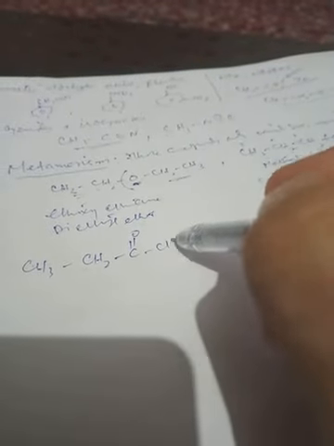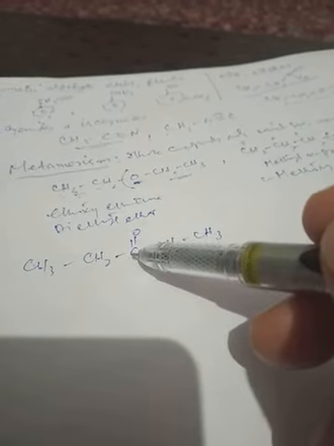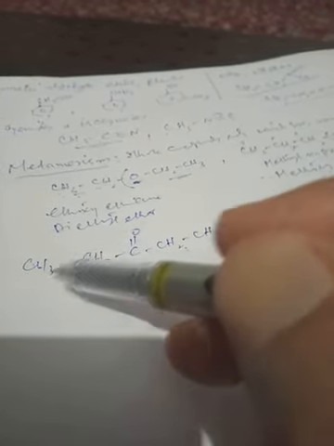For example, ketones are also non-terminal: CH3, CH2, C double bond O, CH2, CH3. Now see this compound. Its common name is diethyl ketone.